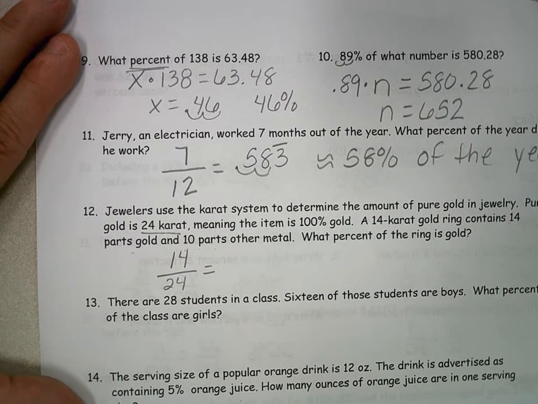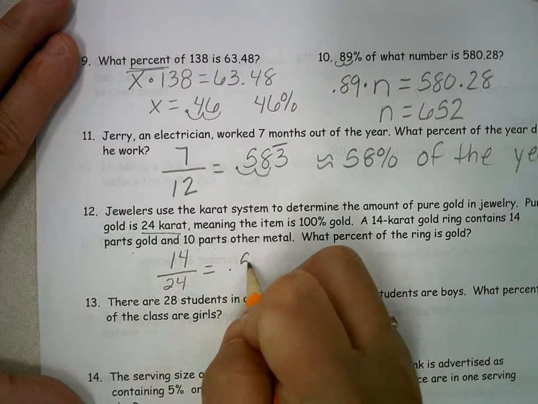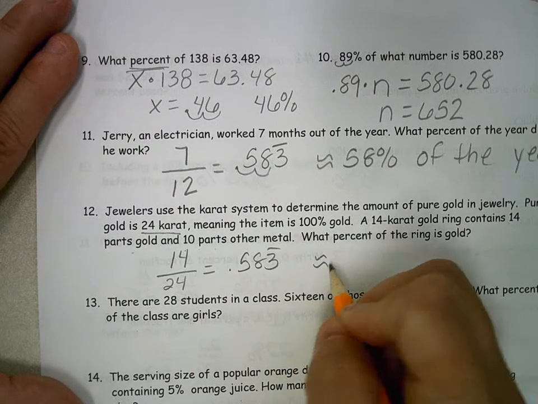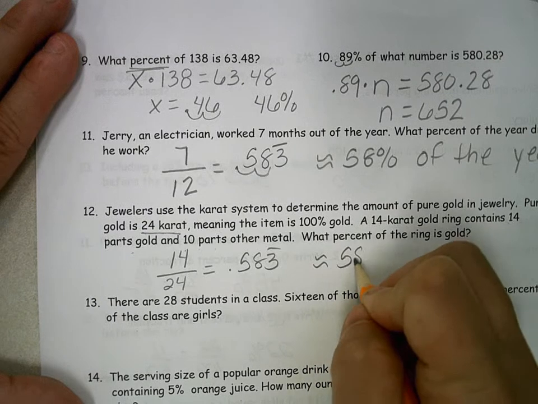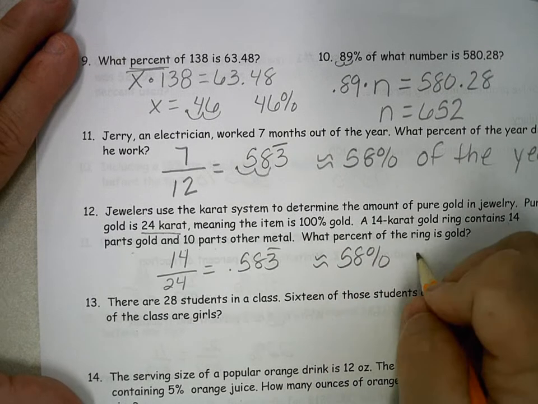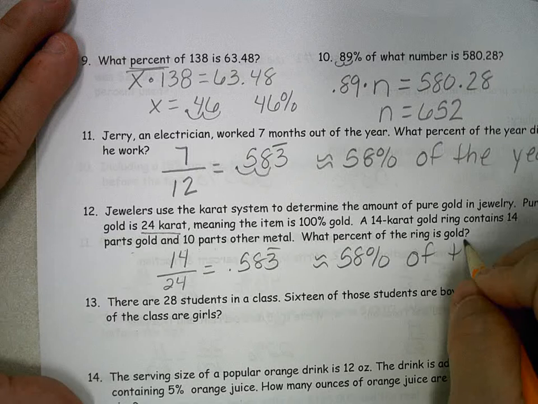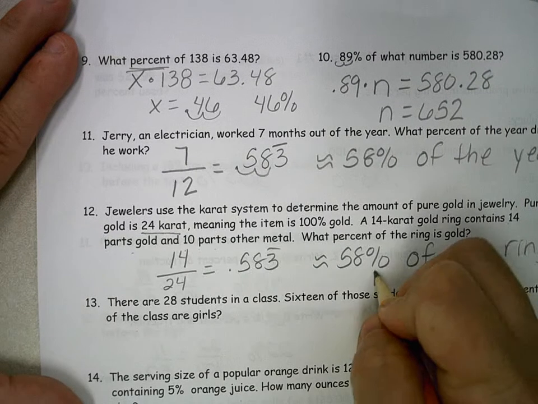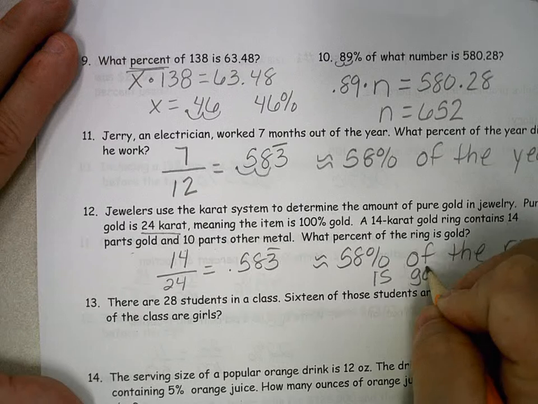And if you grab your calculators, 14 divided by 24, you get the same thing, 0.583 repeating. So approximately 58% of the ring is gold.